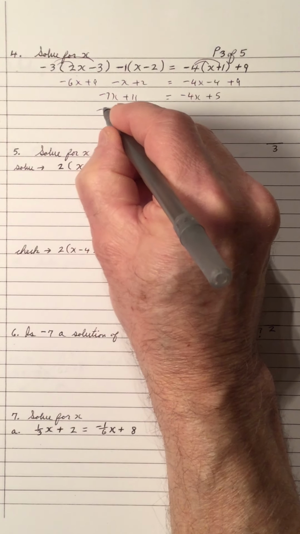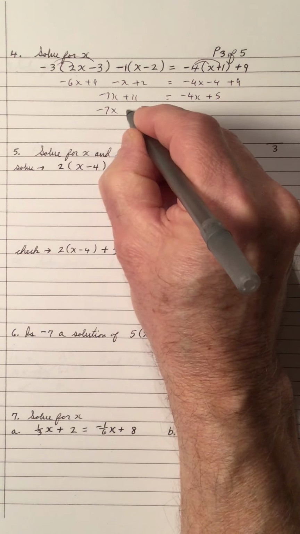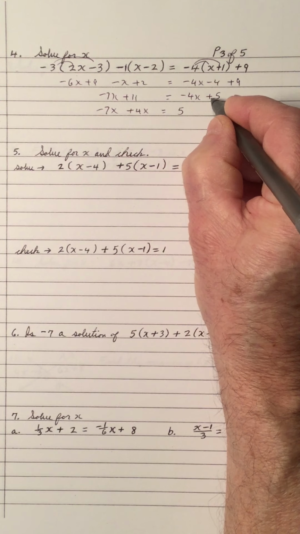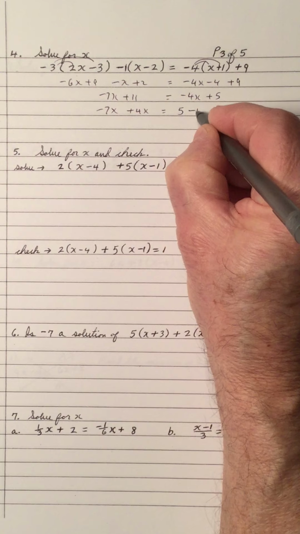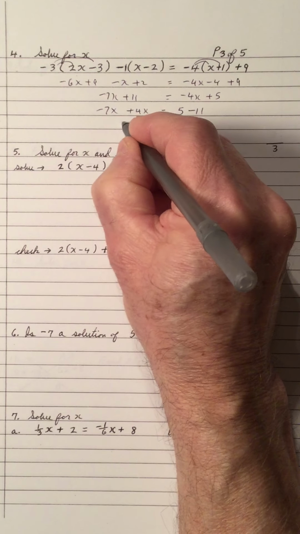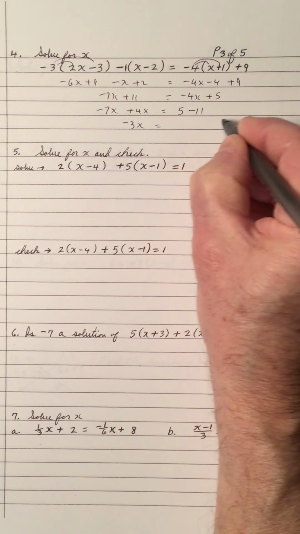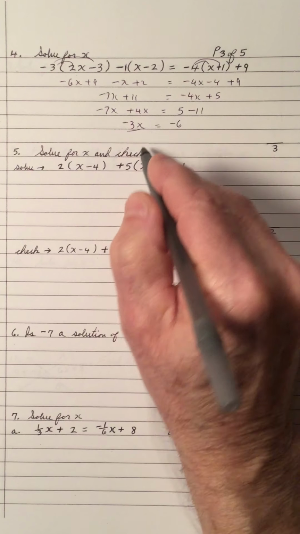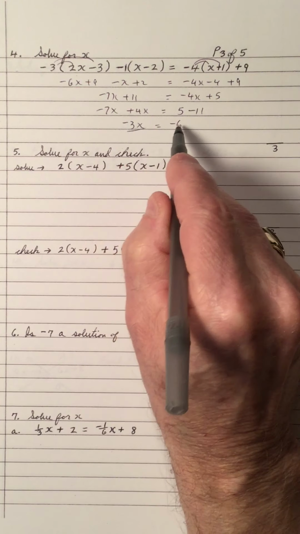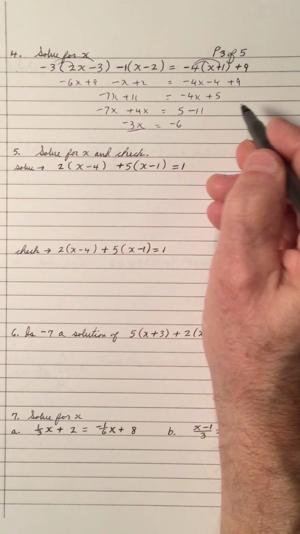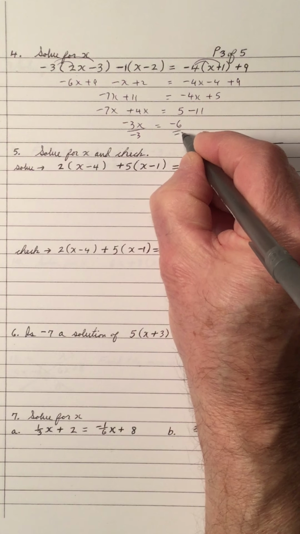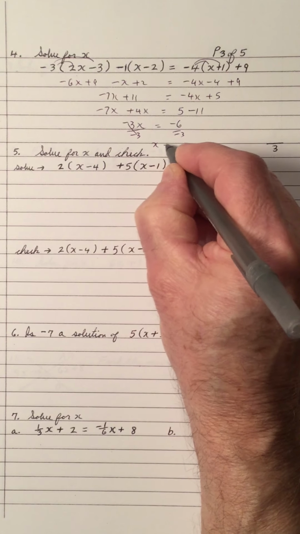And the x's go to the left. Minus becomes a plus 4x. And the 5 is there. The 11 moves to become a negative. And add this up, we get a negative 3x equals negative 6. And we divide. Now we can see that 2 times 3 is 6. So the answer to this is 2 right away without even working it out. Divide by negative 3. They cancel out to give me x equals 2.